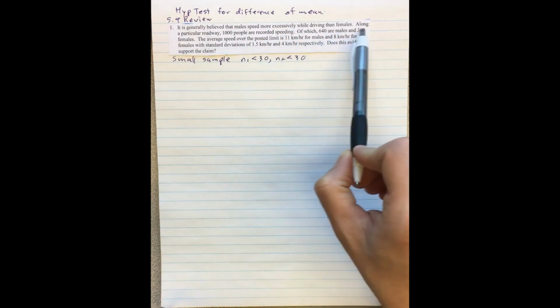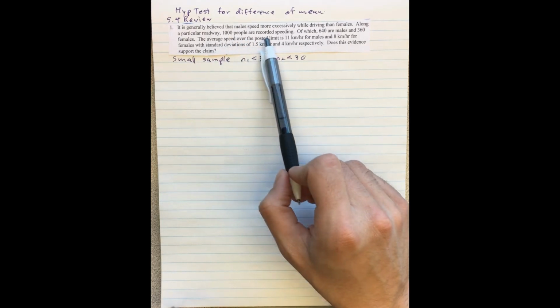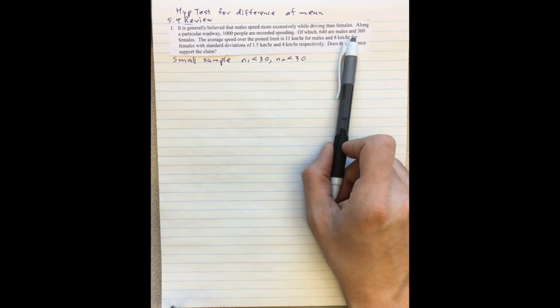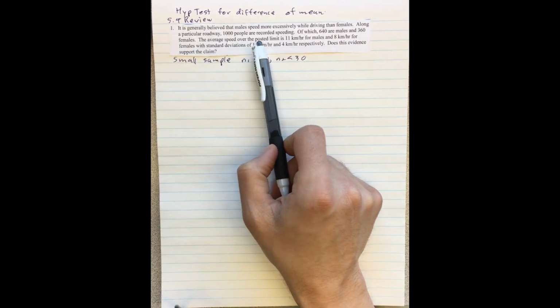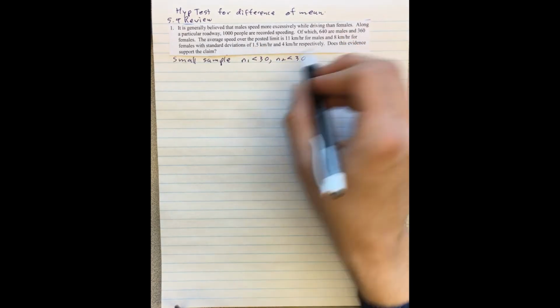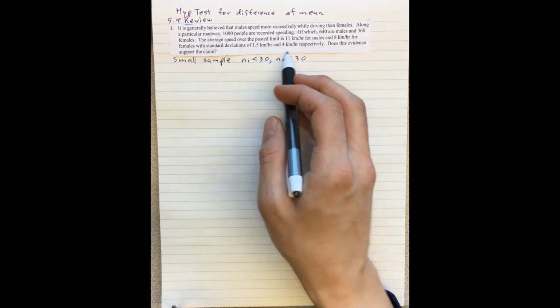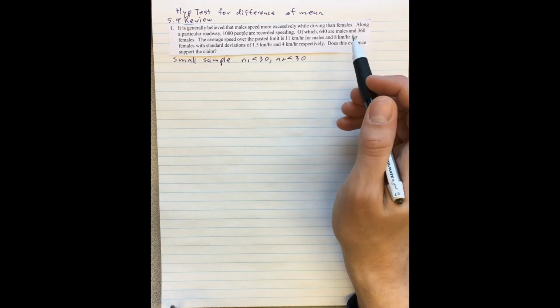If you look at this example, it is generally believed that males speed more excessively while driving than females. Along a particular roadway, 1,000 people are recorded speeding, of which 640 are males and 360 are females. The average speed over the posted limit is 11 kilometers an hour for males and 8 kilometers an hour for females, with a standard deviation of 1.5 kilometers an hour and 4 kilometers an hour, respectively. Does the evidence support this claim?